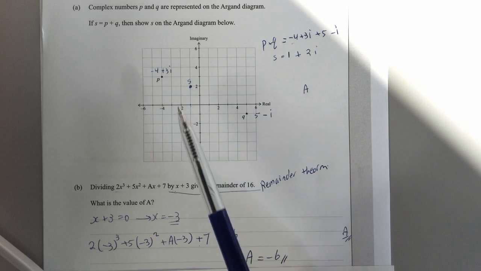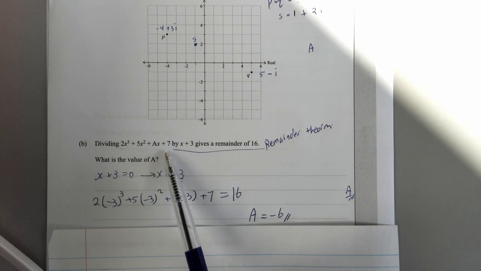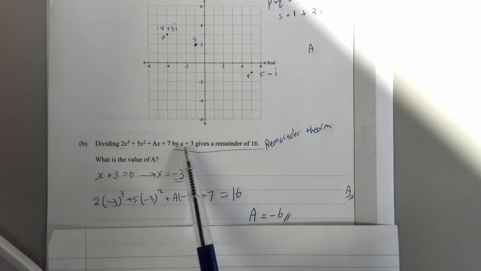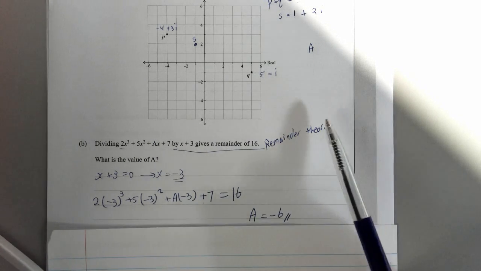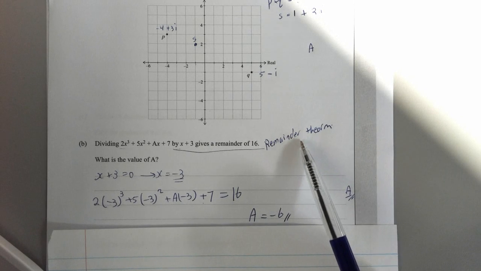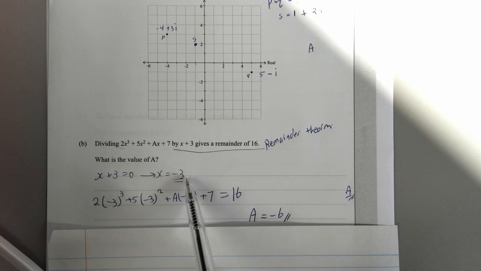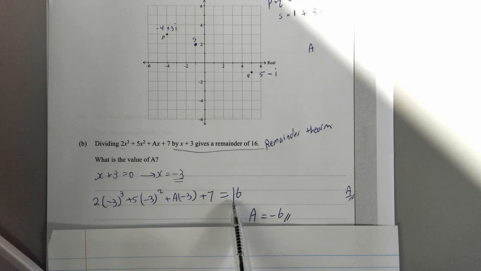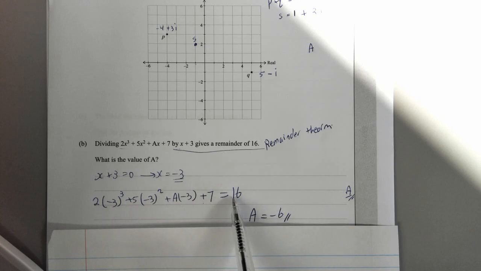Now the next question is they give you the quadratic polynomial in here. A is unknown, but they tell you it's been divided by x plus 3 and the remainder is 16. Because of the statements in here that I've underlined, you will have to use the remainder theorem. The remainder theorem says you've got x plus 3 equal 0, and that's x equal minus 3. I'm going to substitute -3 instead of x, and the answer should give me 16. So I've substituted instead of x -3, as you can see in here, and the answer is 16.